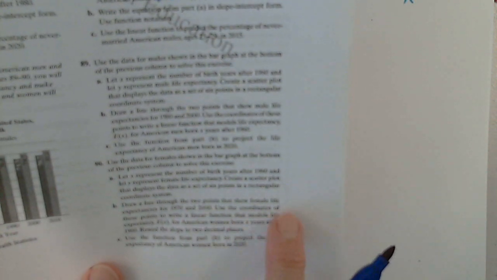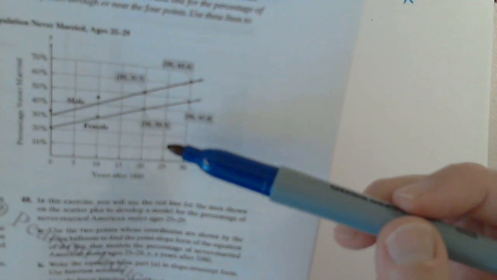Create a scatter plot, they already did that, that displays the data as a set of 6 points in a rectangular coordinate system. Draw a line, they already did that, through the 2 points shown for the life expectancy for 1970 and 2000.